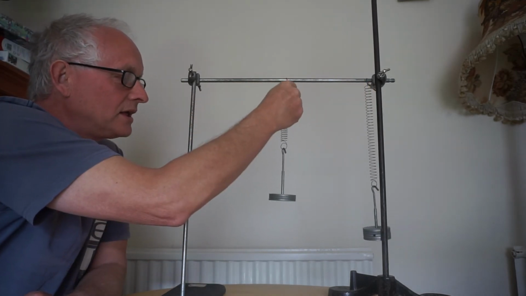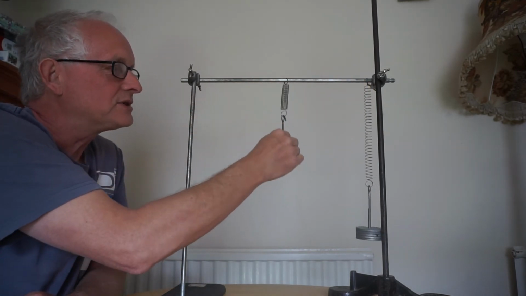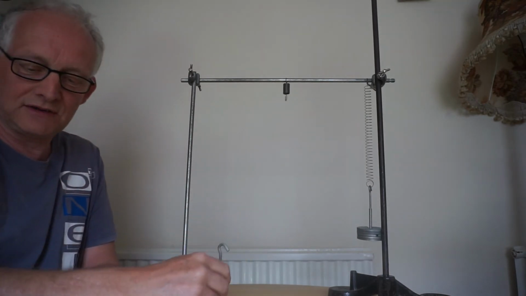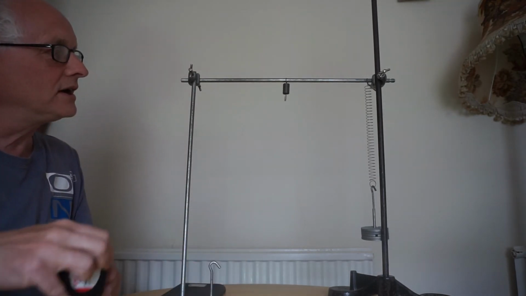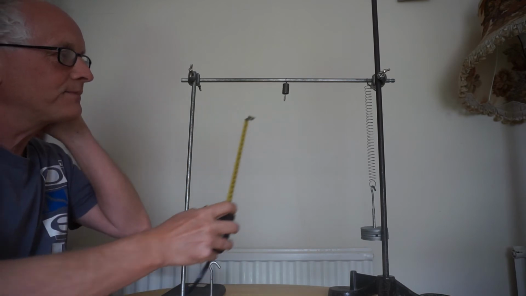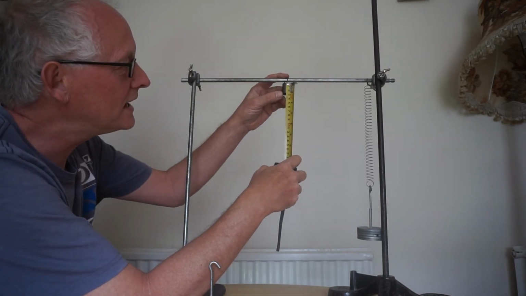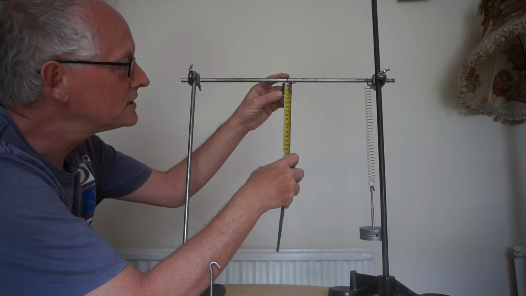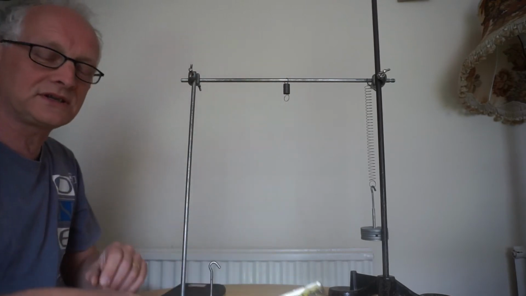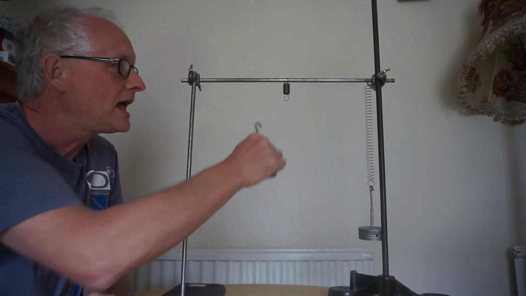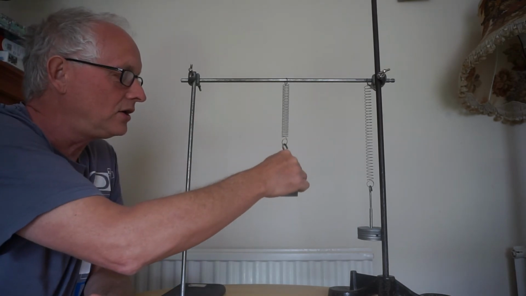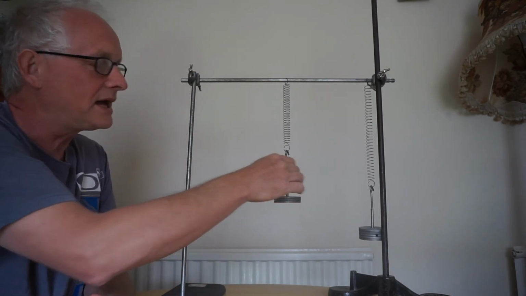So the first thing you need to do is to calculate the stiffness of the spring. So I'm going to look at this spring here, and the natural length of that spring is about 2.2 centimeters, and I'm now going to hang on a 300 gram mass.